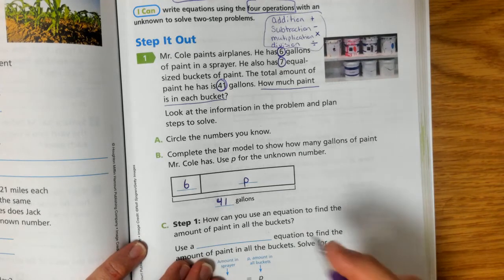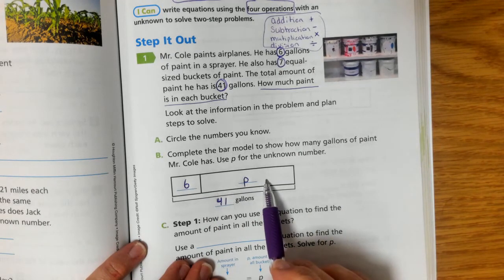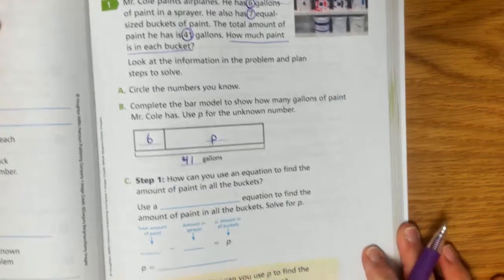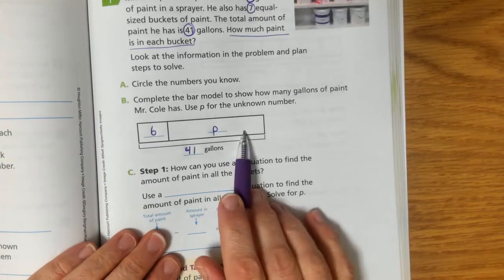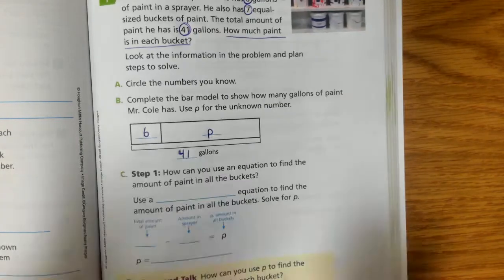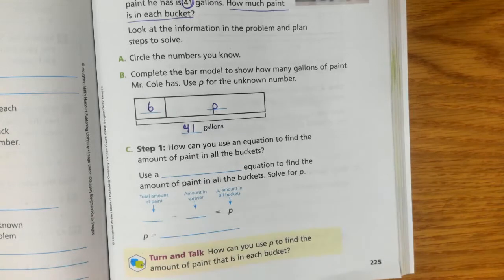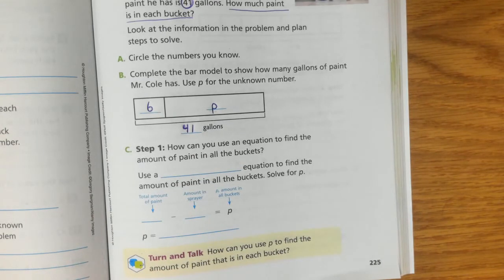So we don't know the total inside all the buckets together, and we also don't know how much is individually inside each bucket. So our first step is to figure out how much is total in the buckets, right? So how could we use an equation to find the amount of paint in all of the buckets?